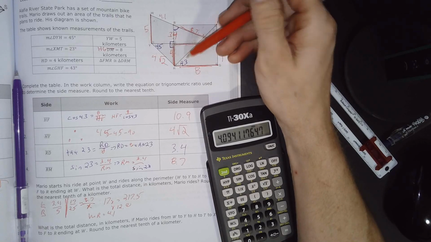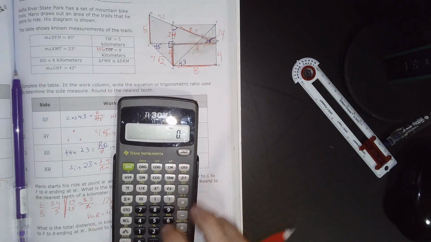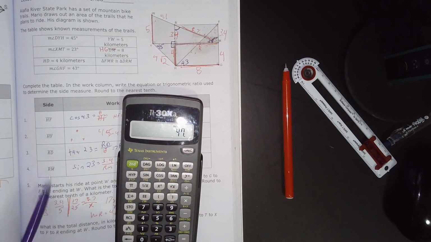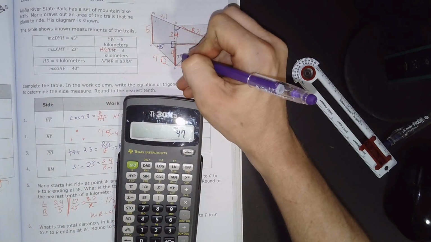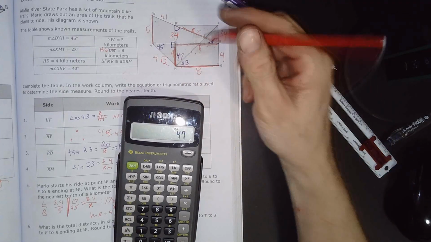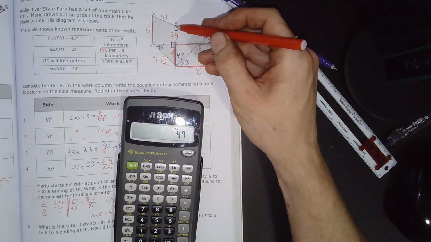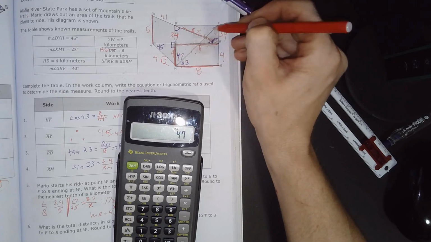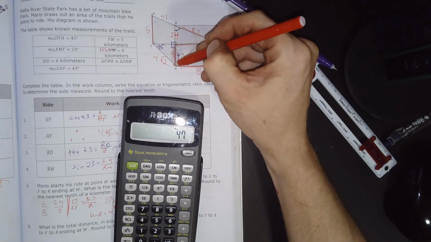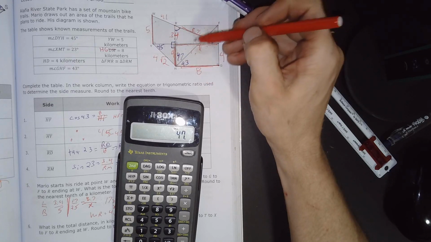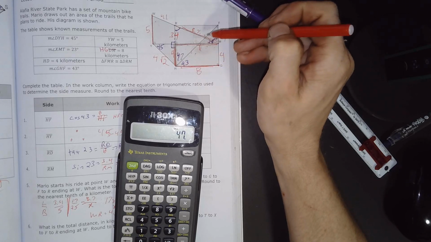These are complementary angles. So we can do 90 minus 43. This is 47 degrees here. So that is this angle for this big triangle here, the RHF triangle. This is the hypotenuse.